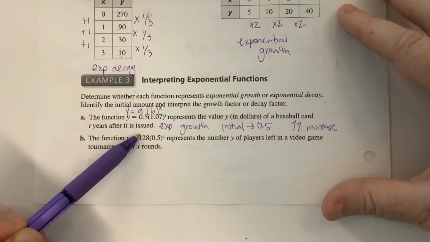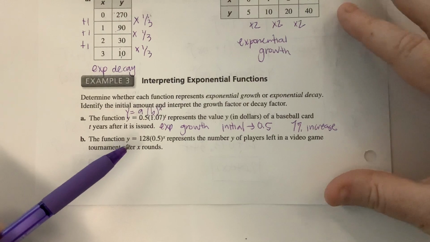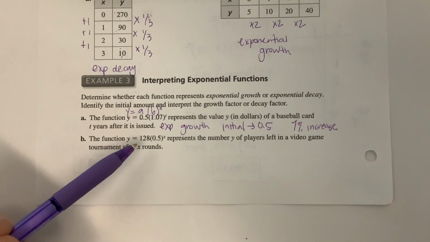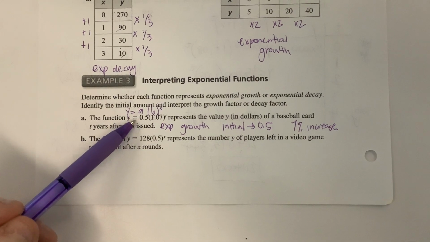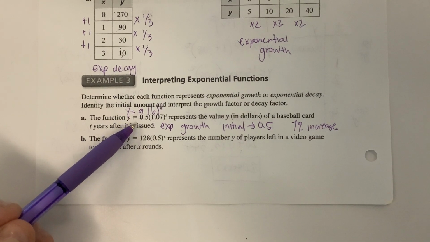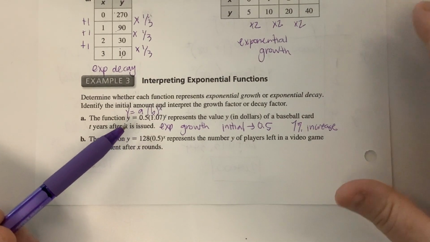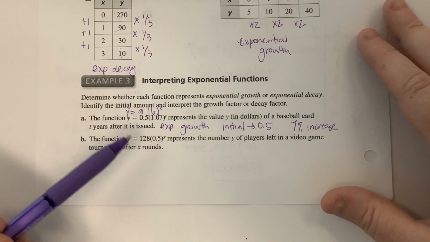Now, if we're putting it in terms of the word problem, it says the value in dollars of a baseball card T years after it's issued. So we're talking about baseball cards and purchasing a baseball card. So the purchase of the baseball card is 50 cents, right? 0.5, that's the initial amount. So 50 cents is how much our baseball card cost originally, and then it's growing at 7% each year.